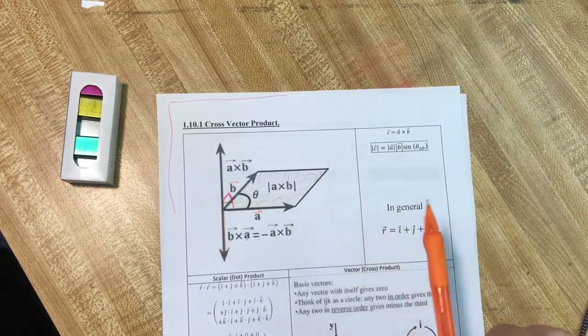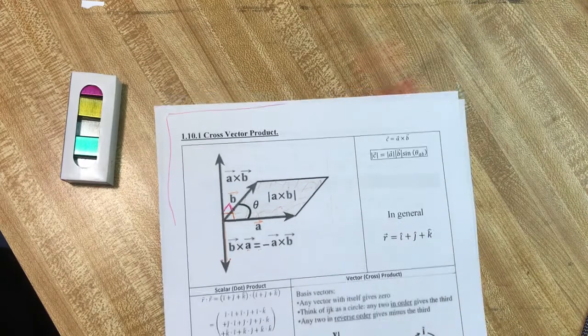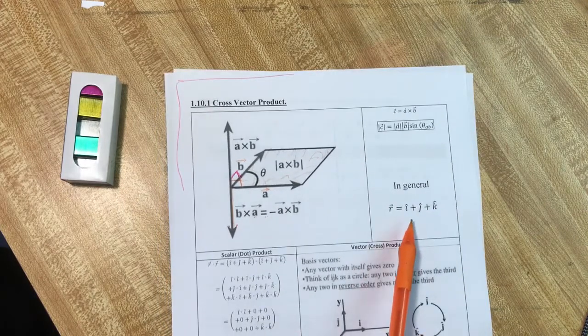In general, now we need to talk about vectors using the components i hat, j hat, and k hat.